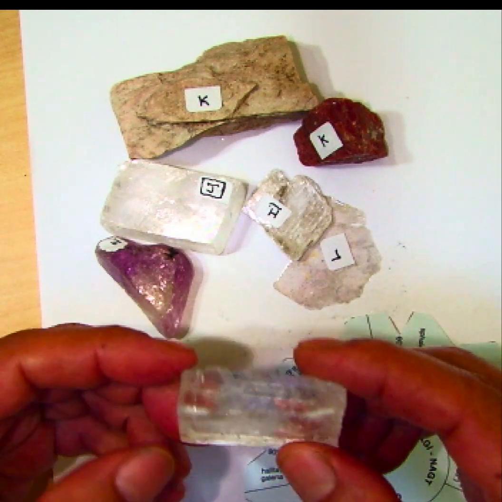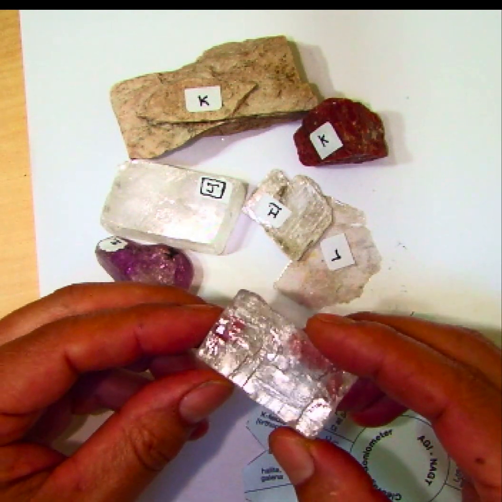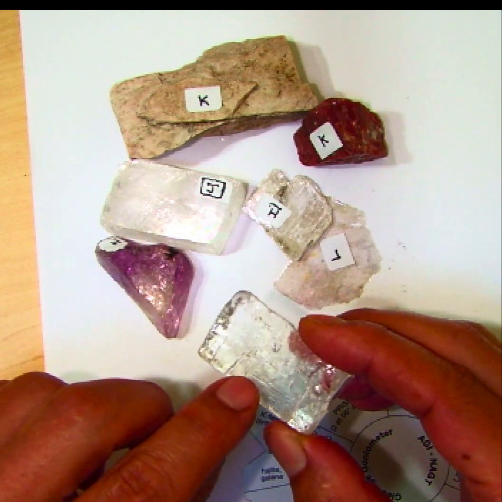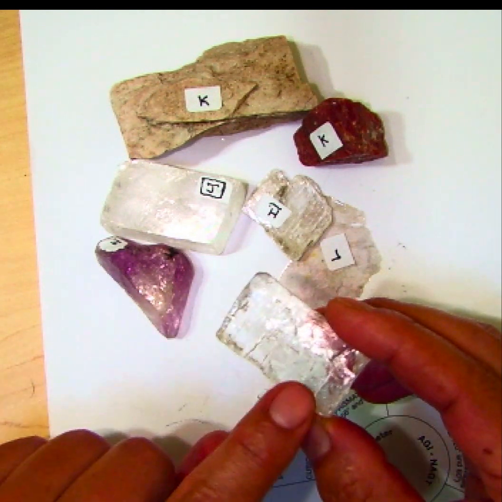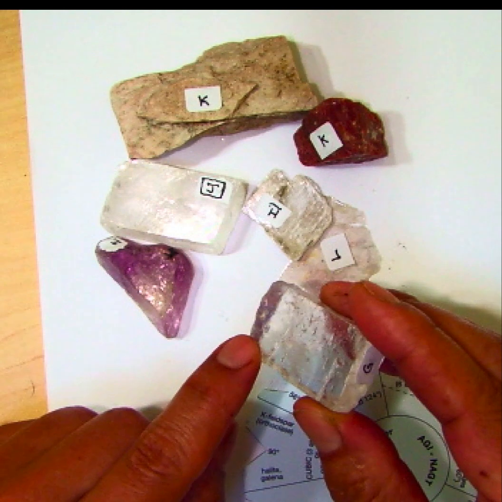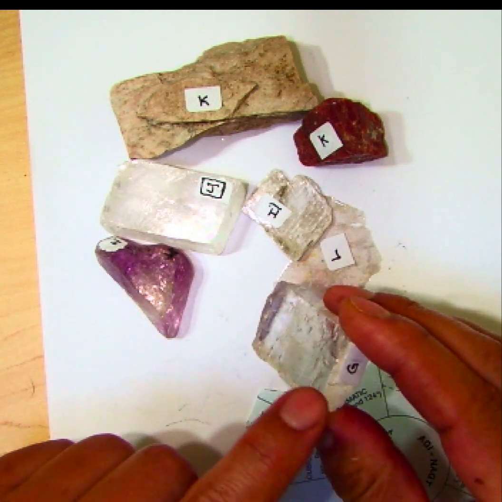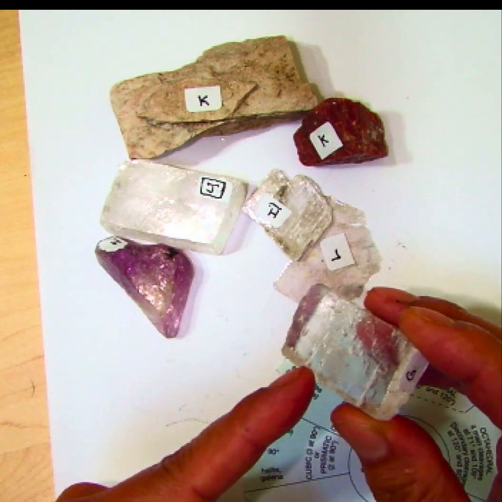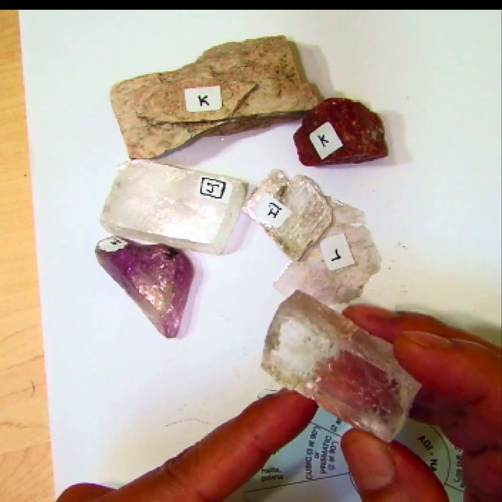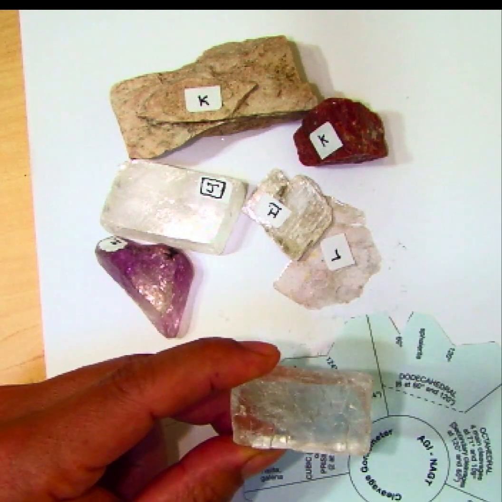And other things I want to point out here is this, you can see the steps going down here. That's telling us that there's a parallel direction going flat. And also if I go this way, I see these ledges going down. So there's another direction going across this way. So it's certainly showing me the different directions of cleavage.